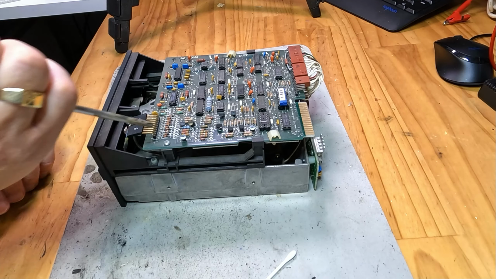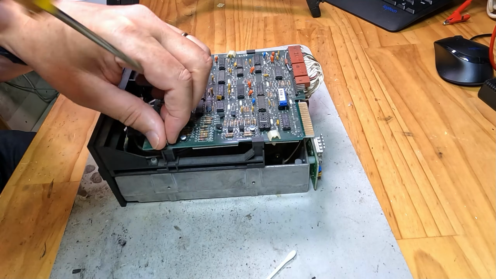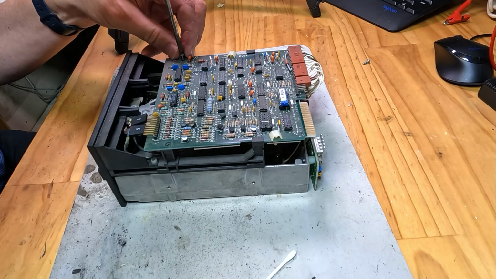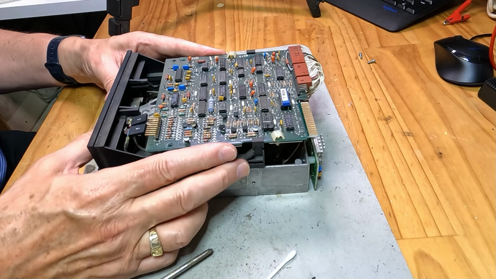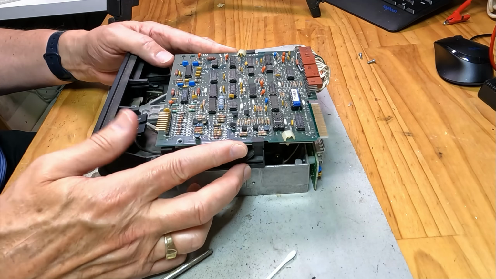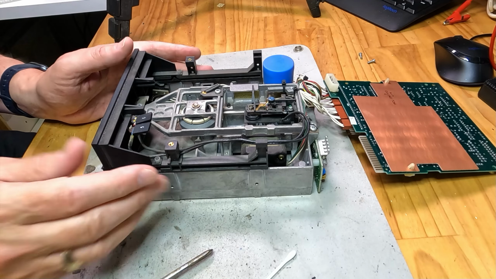You have to take these two screws, 1, 2, then you push the PCB backwards until it comes out of the recesses and you can fold it over, and then you have access to the heads to clean the heads.